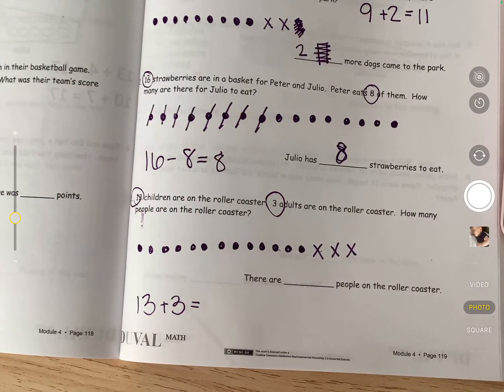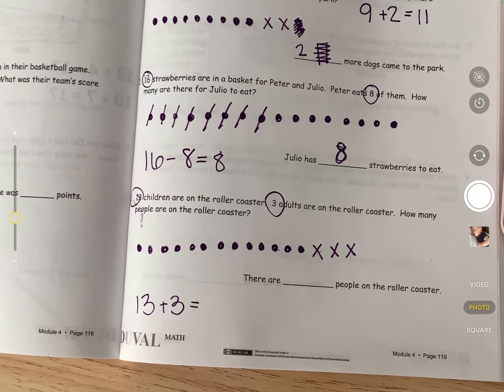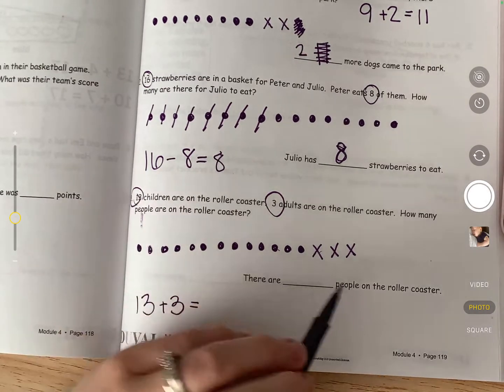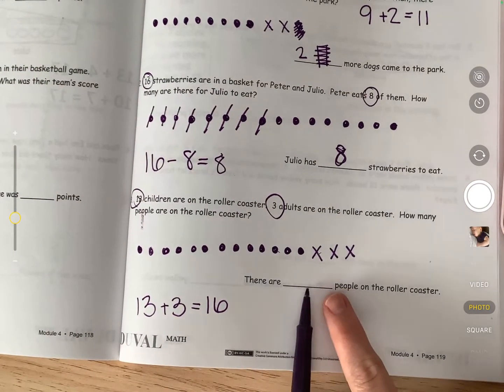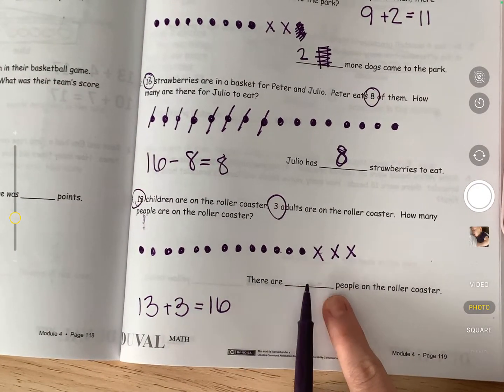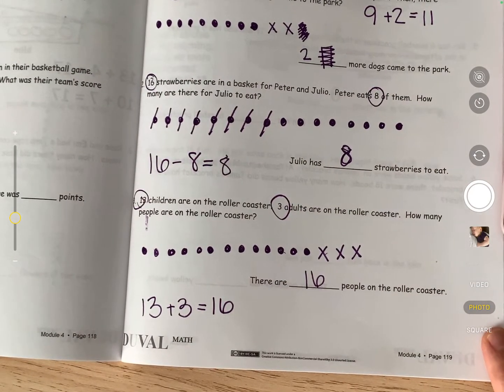Everybody pause me for a second while you count these and figure out how many people there are on the roller coaster. All right, you should have counted 16. 16 people all together. So in this blank here, it says there are blank people on the roller coaster. There are 16 people on the roller coaster.